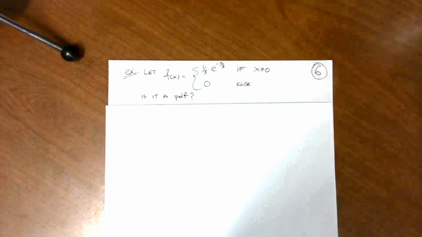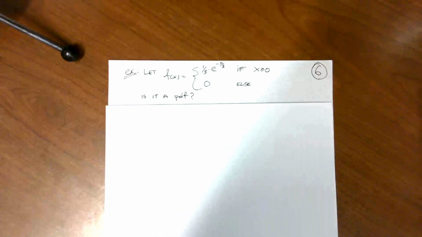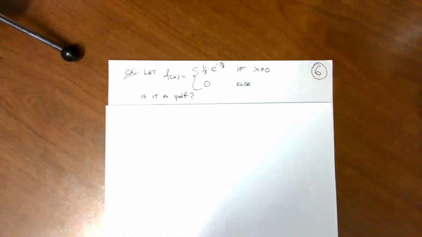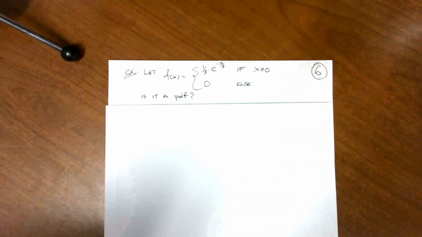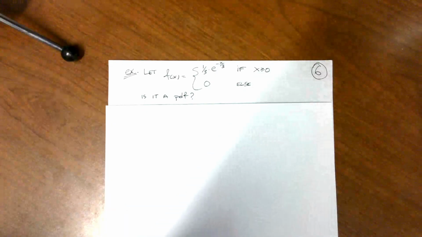So let's continue our exploration of continuous random variables and their PDFs. In particular, I'm going to give you an example of a continuous random variable, and we're going to check if the functional form that you're provided with is actually a probability density function. So I am talking about an exponential distribution.